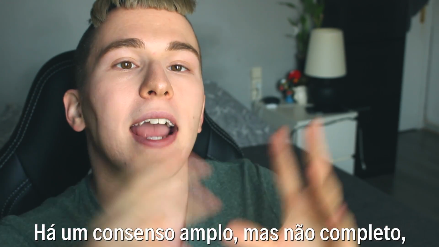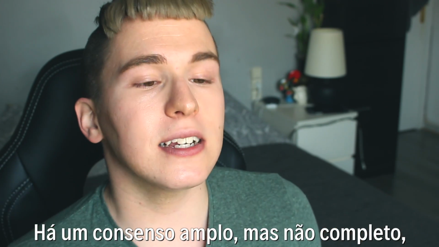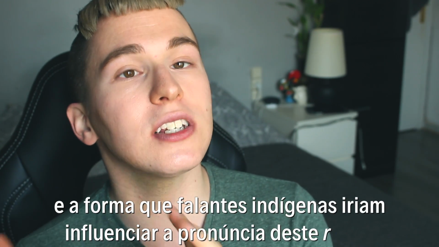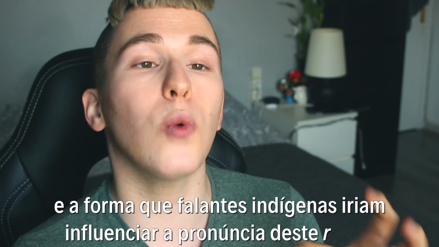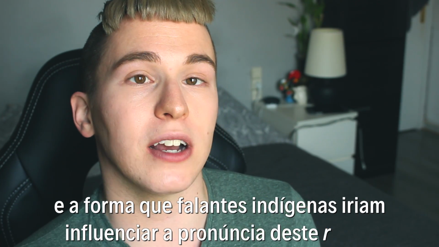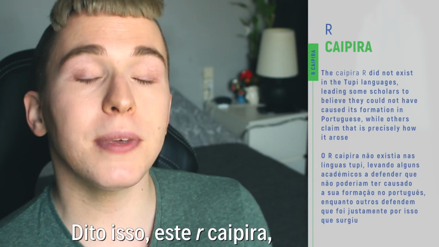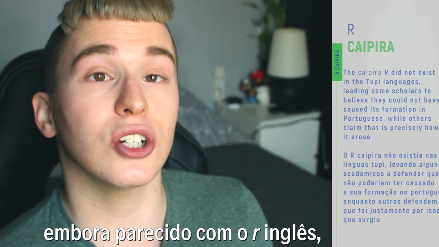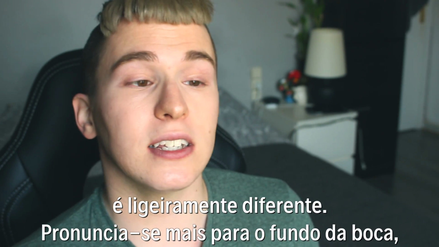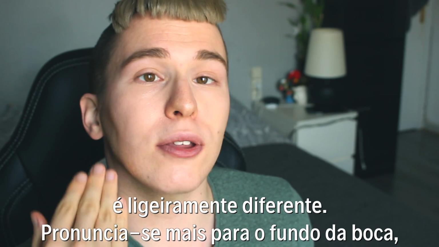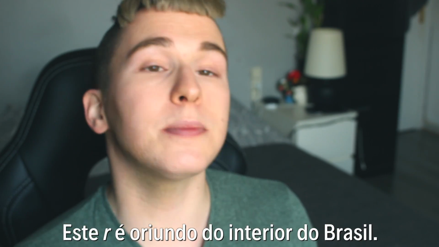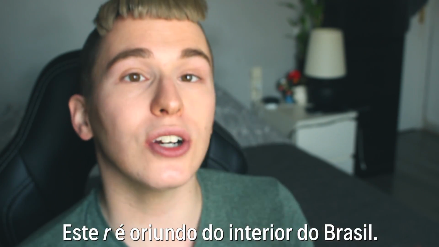There is a wide consensus, but not a complete consensus, as to the indigenous influence on this R, and the way in which indigenous speakers would come to influence the way in which this sound is pronounced is widely disputed. That being said, the Brazilian sound, although it sounds similar to English, is slightly different. It's pronounced further back in the mouth, creating a harder R. This sound is especially prominent in the interior of Brazil.